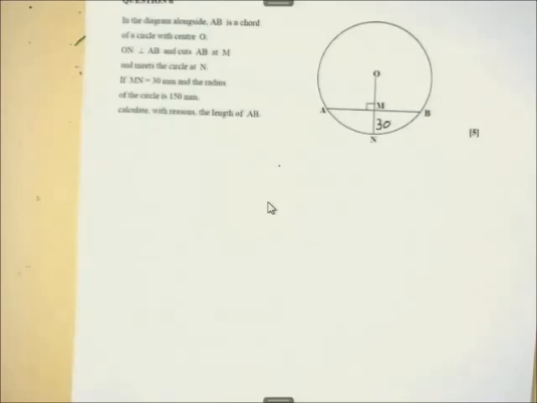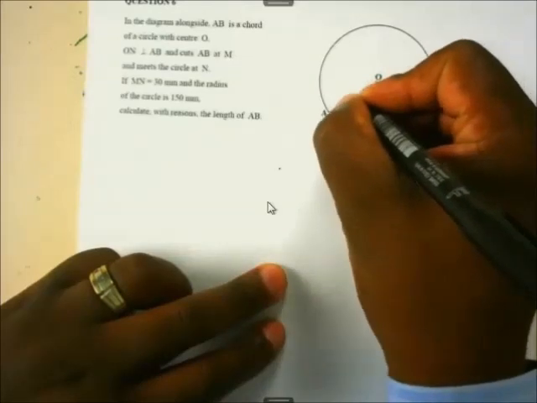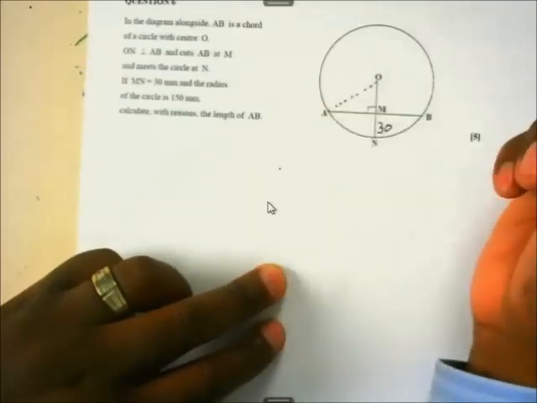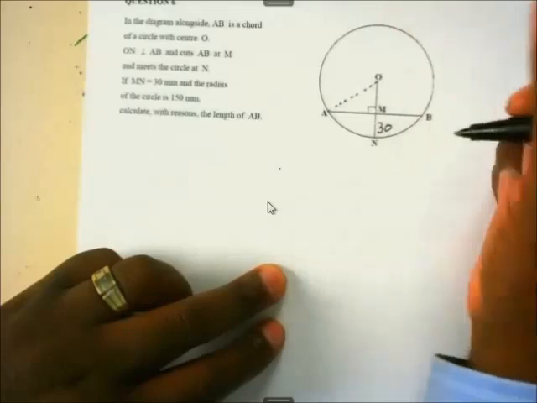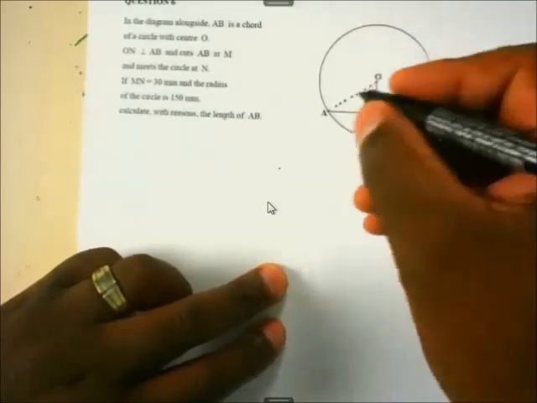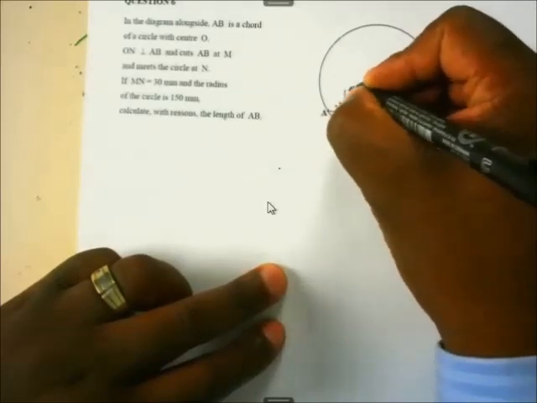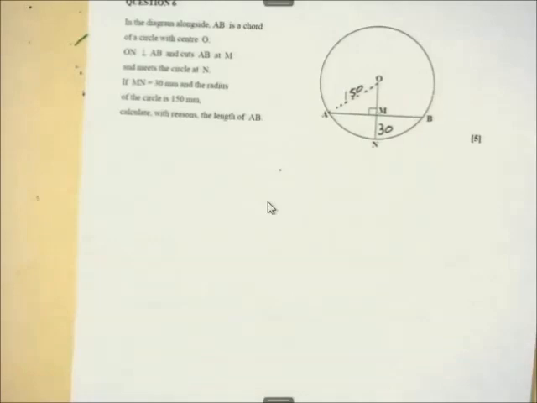And the radius of the circle is 150 millimeters. What is the radius? A line from the center to the circumference. OA is the radius. OB is also the radius. ON is also the radius. So the radius is 150 millimeters. All the information that you have, you immediately mark on the diagram.